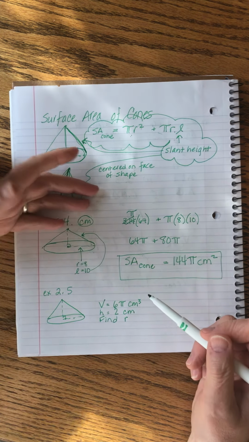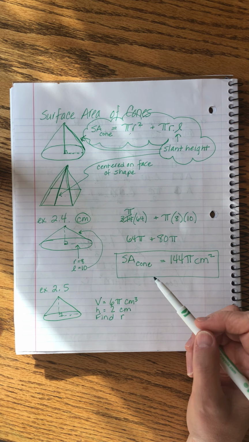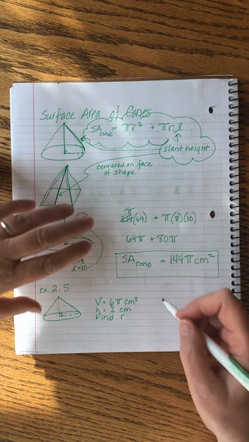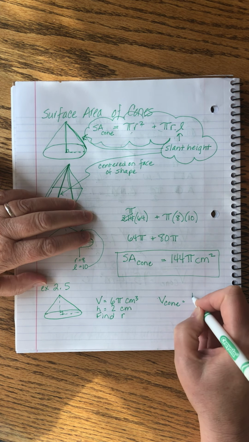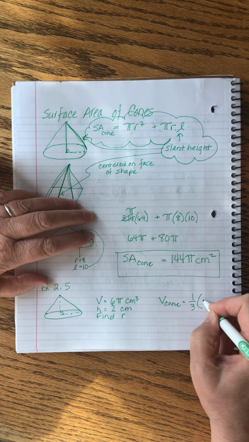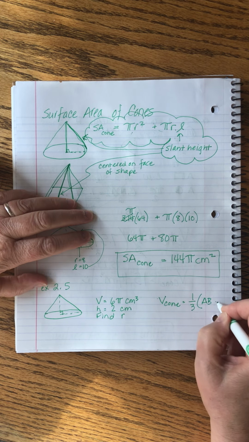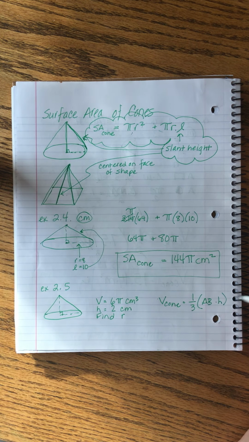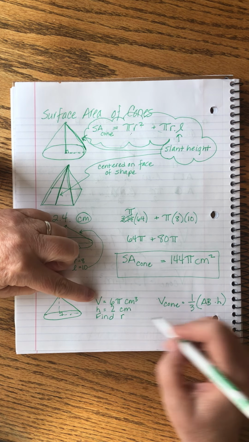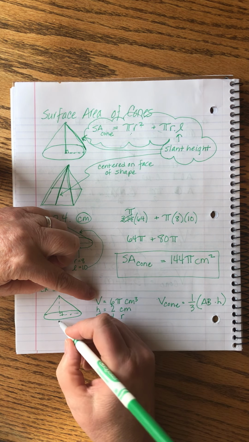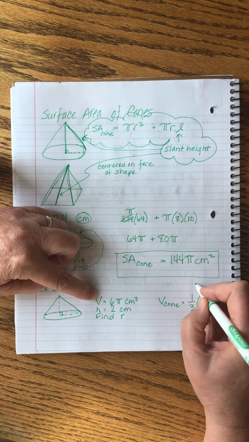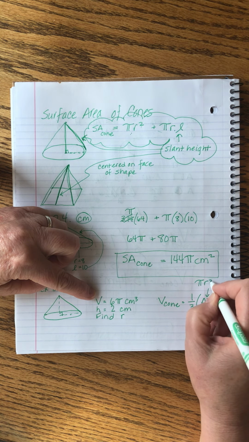Now, we just did a problem on surface area, but we're not doing surface area. We're doing volume. So we have to remind ourselves, volume of a cone, what's that? Okay, that's one where we just take 1/3 times the area of the base times the height, right? I go back and forth between uppercase and lowercase. It doesn't mean anything, it's just me. Okay, so let's plug in what we know and solve. The area of the base is a circle, so this is going to be pi r squared.